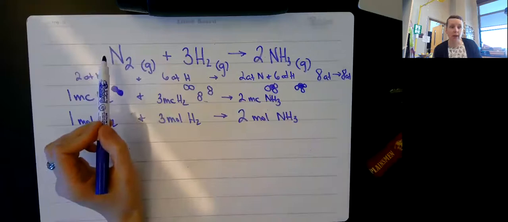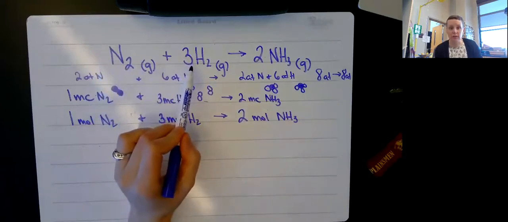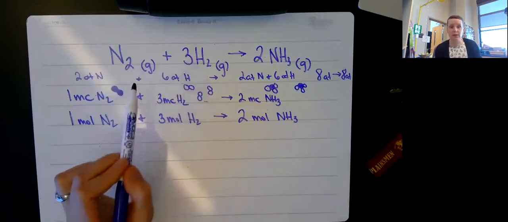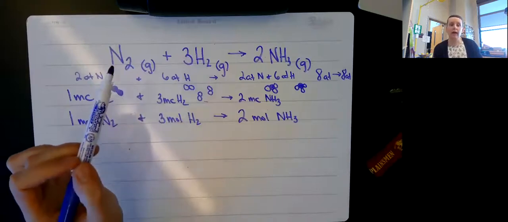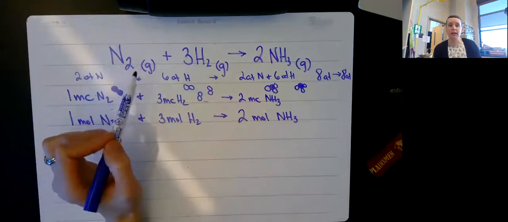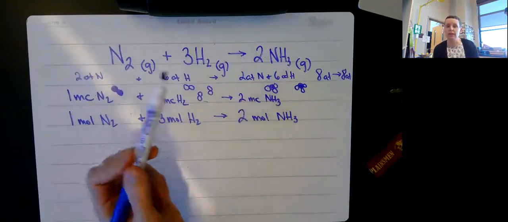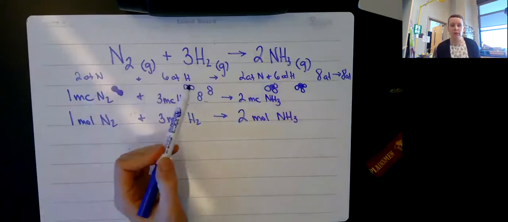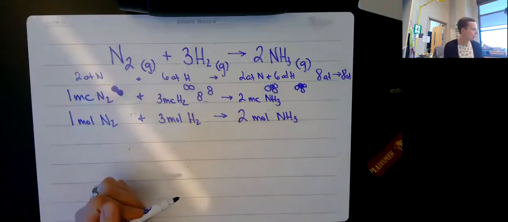For example, every time 1 mole of nitrogen reacts, 3 moles of hydrogen are going to react. So that's a 1-to-3 ratio of molecules, but it's also a 1-to-3 ratio of moles. Or if I have 1 mole of nitrogen reacting, it means that 2 moles of NH3 are going to be produced. So that's a 1-to-2 ratio, and that's a mole ratio. But again, it can also represent the molecules, just at a much smaller scale we can't actually measure.